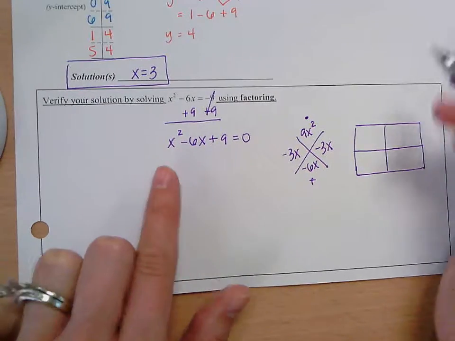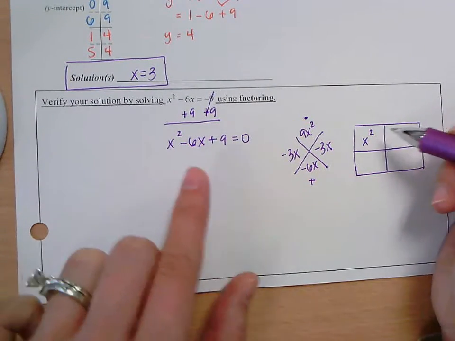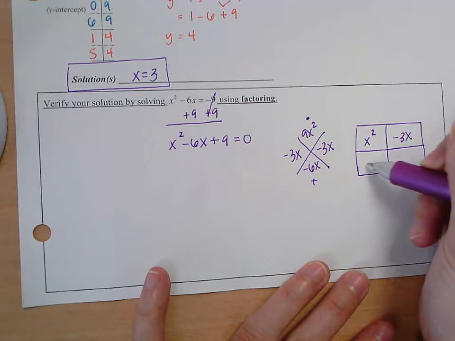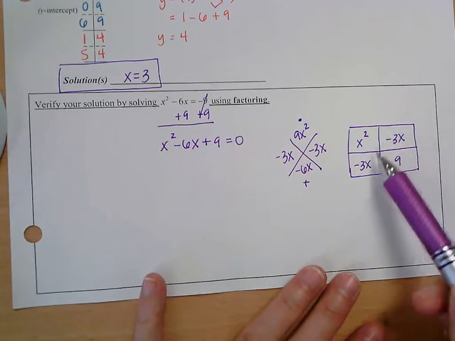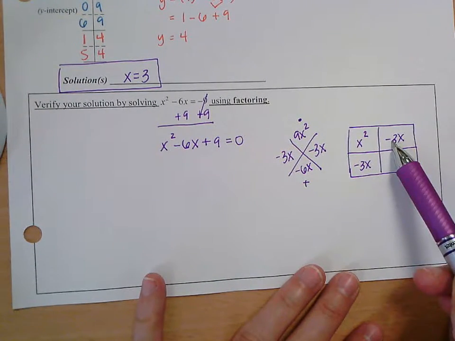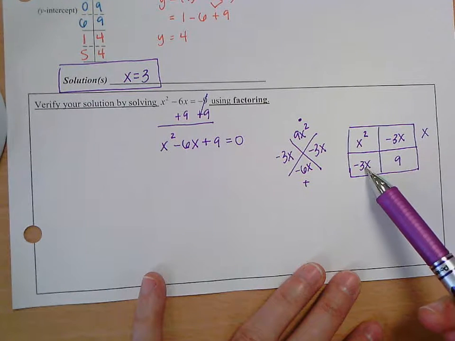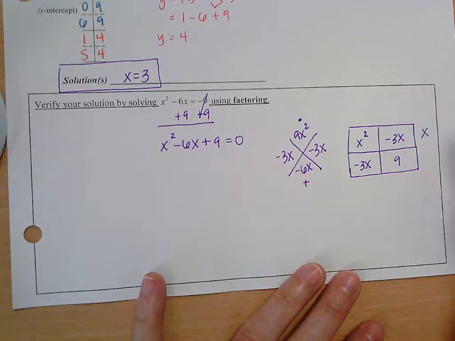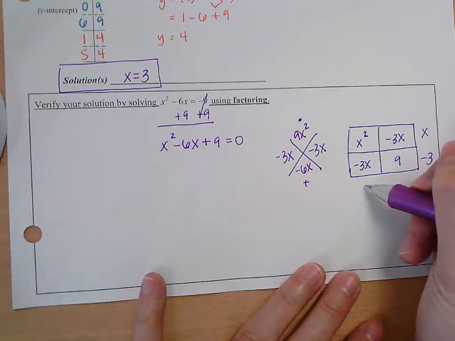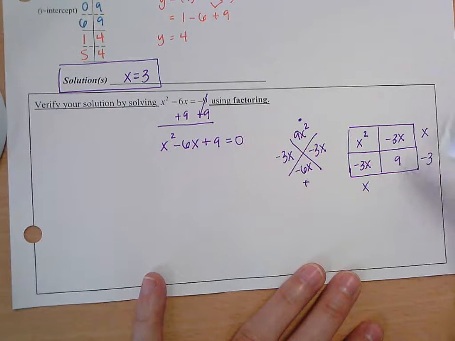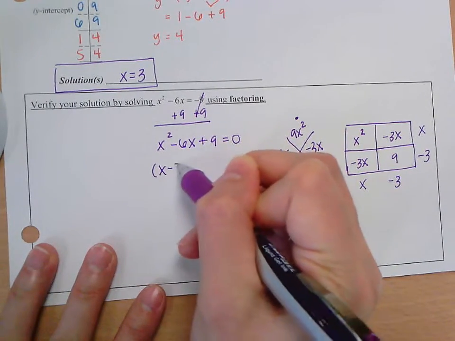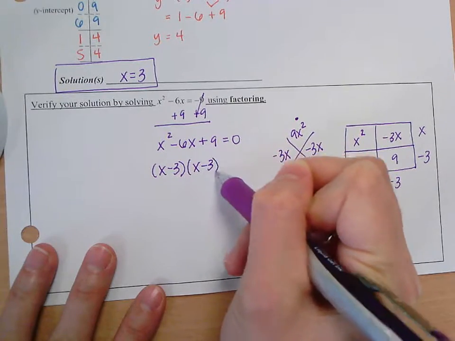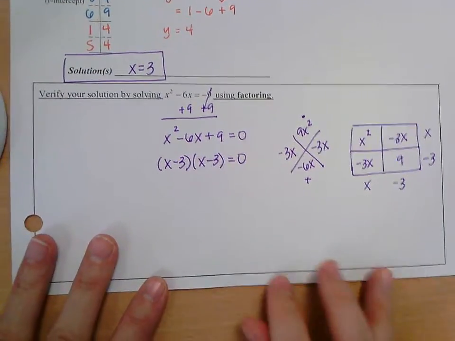Then in the box, x squared goes in the first box. Then my negative 3x and negative 3x. And then the 9. So what do x squared and negative 3x have in common? X. Negative 3x and 9, negative 3. And then columns, x squared and negative 3x, x. Negative 3x and 9, negative 3. So this would be in factored form x minus 3 times x minus 3. I still have the equal 0.